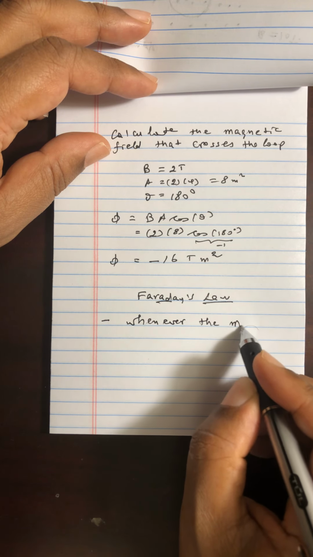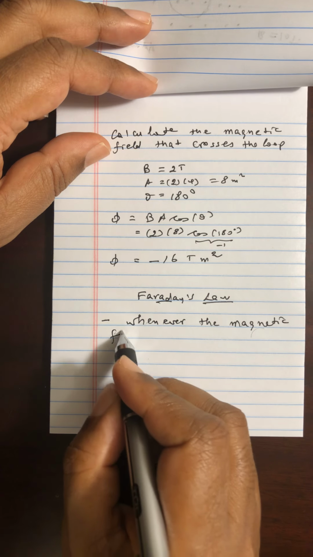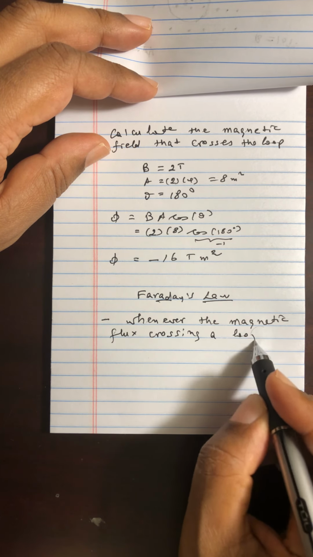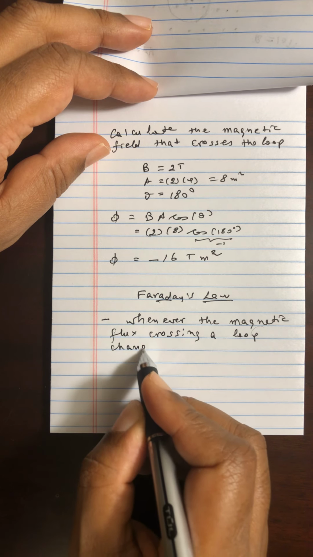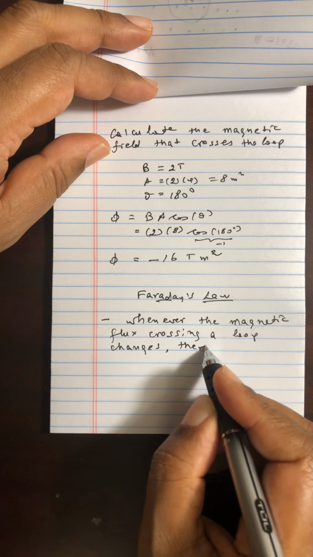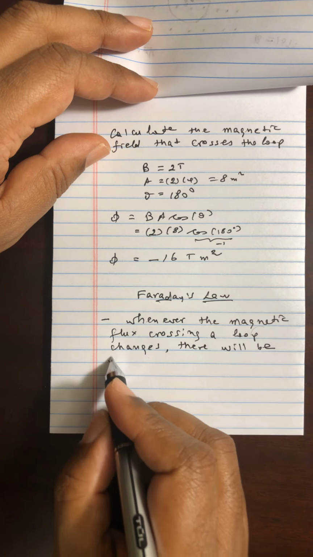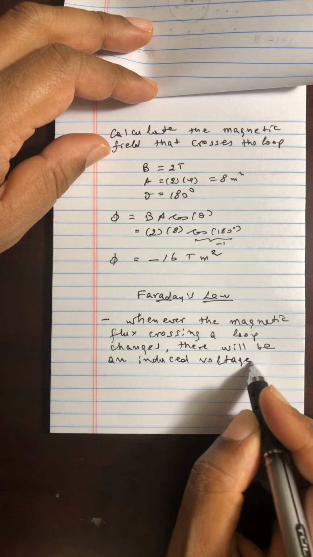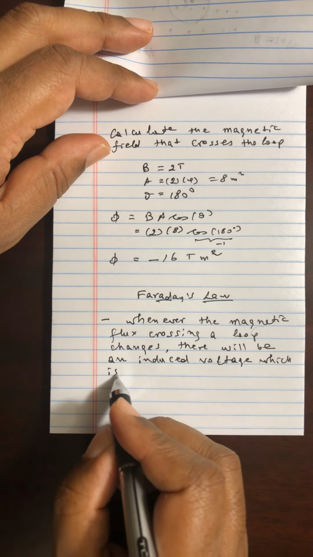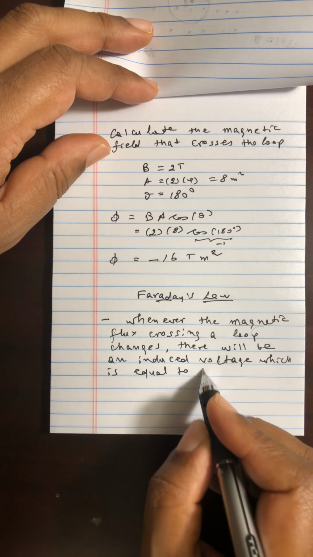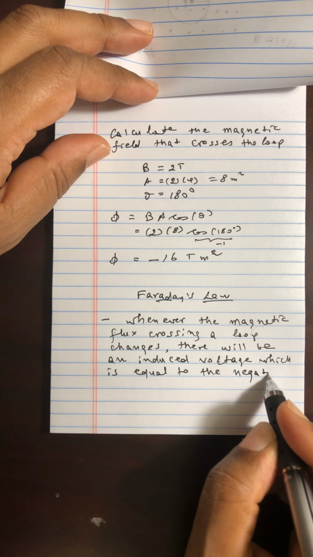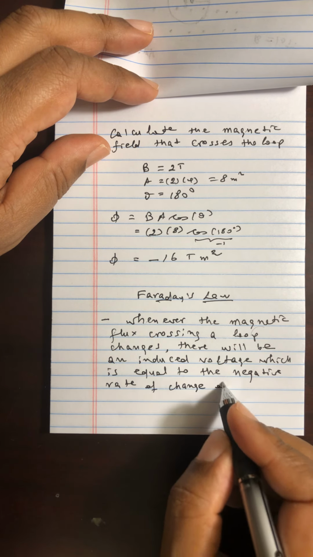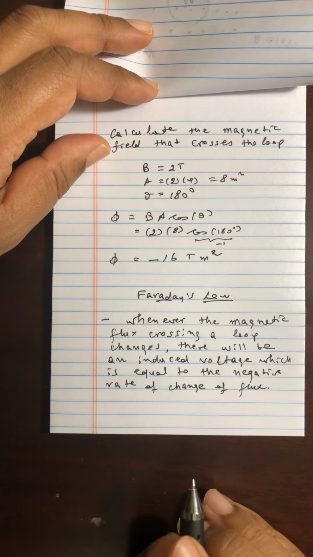So this law states that whenever the magnetic flux crossing a loop changes, there will be an induced voltage which is equal to the negative rate of change of flux. Okay, that is Faraday's law.